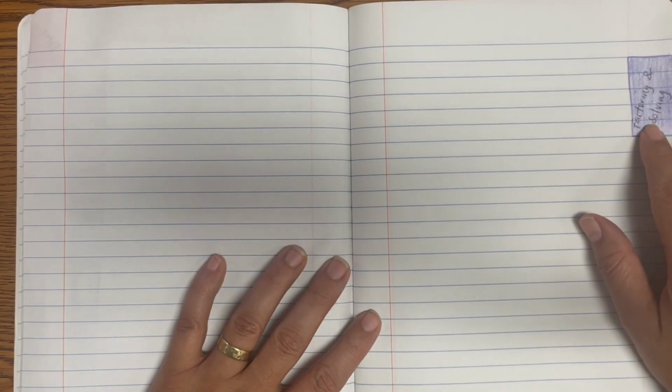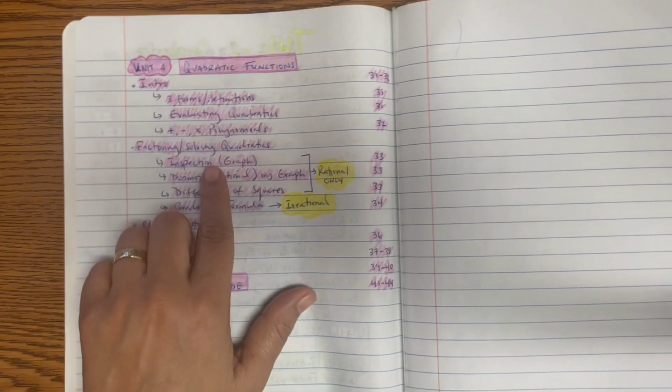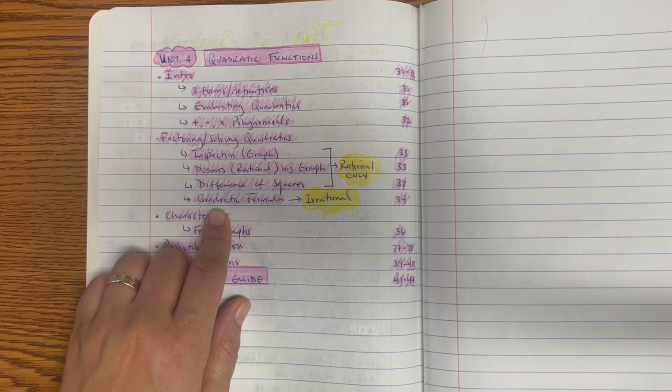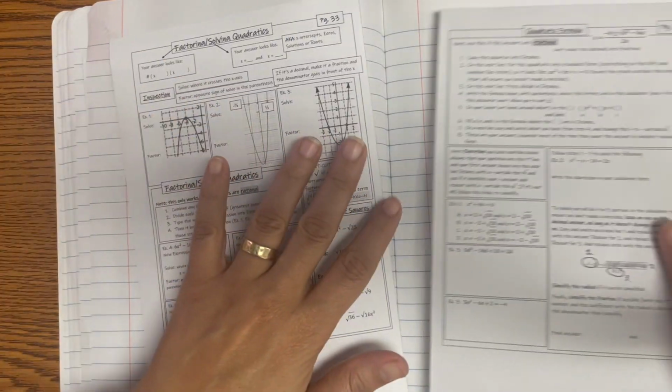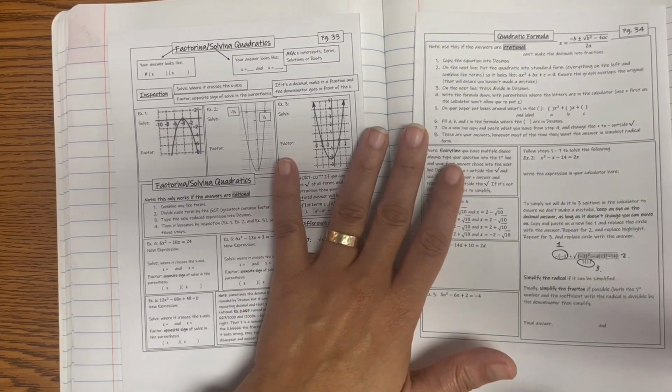On this one, I should have factoring and solving. And again, to get a little bit more detail, what is factoring and solving? I should have inspection, Desmos, difference of squares, quadratic formula. All right, factoring and solving, difference of squares, quadratic formula. Okay, so again, just make sure that you're putting the papers in the right spot.